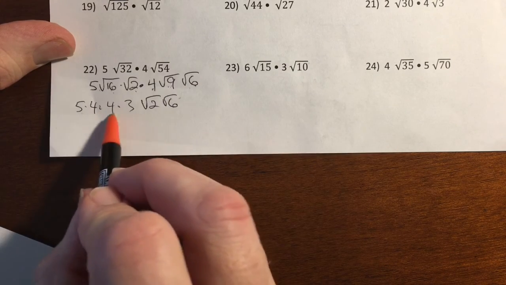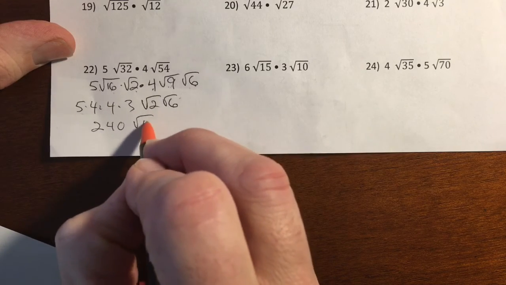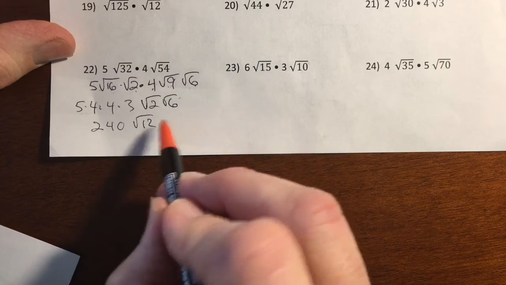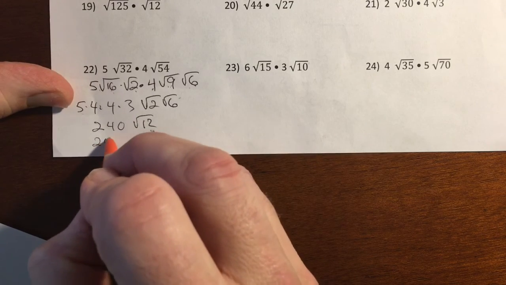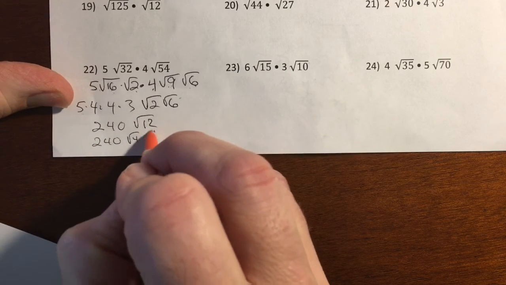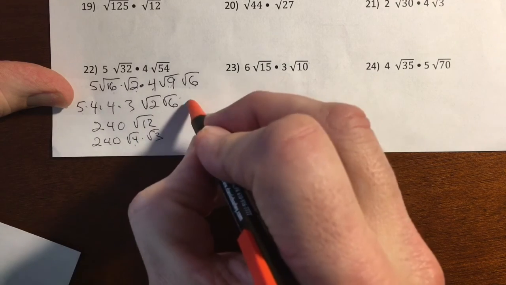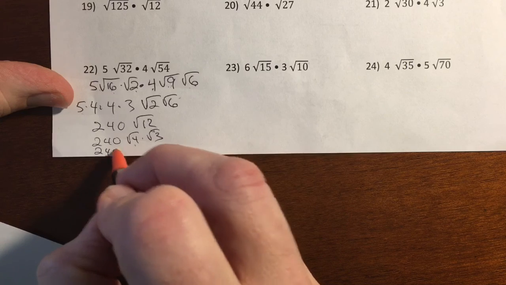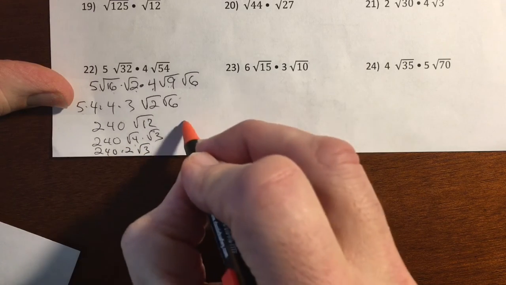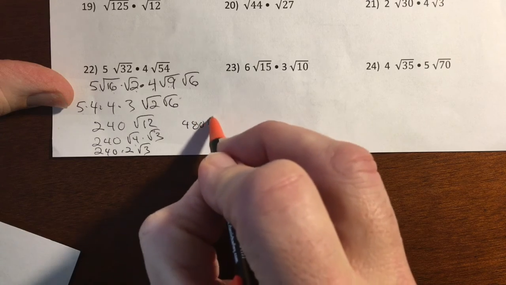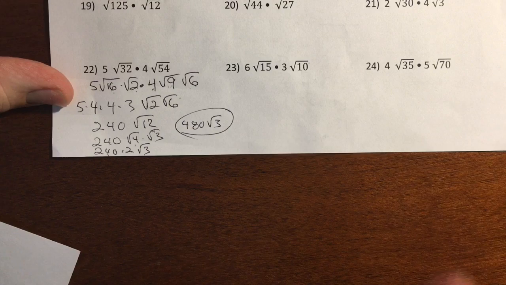Wow, let's see, 20 times 12, 240, I think. Square root of 12. Well, guess what? You're not done. I think 4 and 3 will work with this, so it's going to be 240 square root of 4, square root of 3. That, of course, is 2. Better go over here, I can fit here. 240 times 2, square root of 3. And 2 times 240 is 480 square root of 3. And now you're done. And that's how you do it. All right, you have the rest of the page to do.